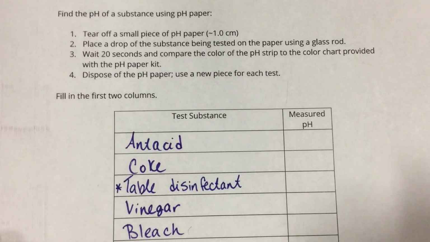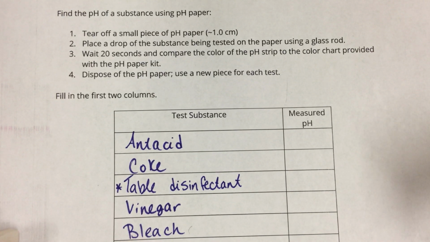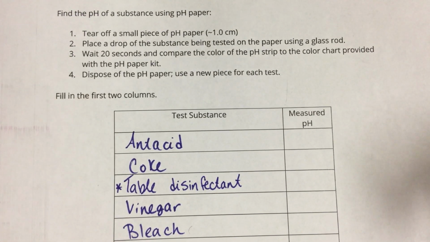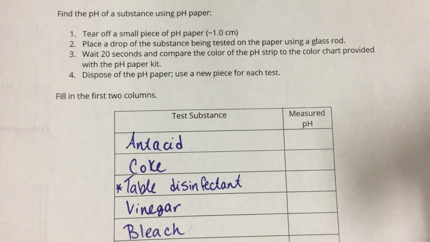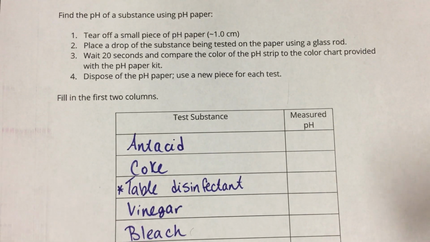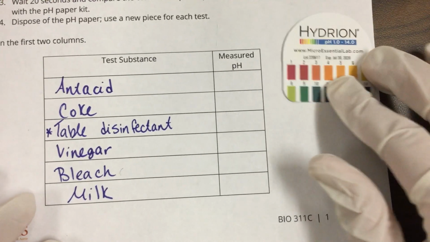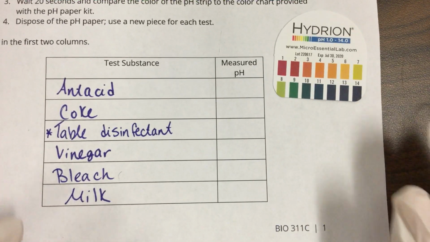If I read these instructions, I have small pieces of pH paper. I'm going to place a drop of the substance being tested on the paper using a glass rod. Like I said, I have pipettes, so I'm going to use the dropper on my pipette. I'm going to wait 20 seconds and compare the color of the pH strip to the color chart provided, then throw away the pH paper and use a new piece. All right, let's get started. I'm going to leave this right here so y'all can compare.